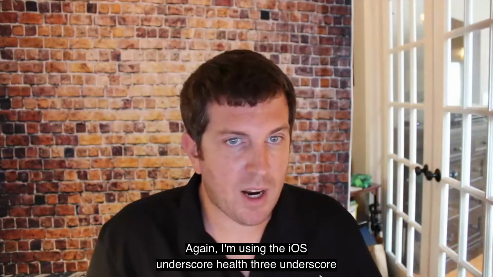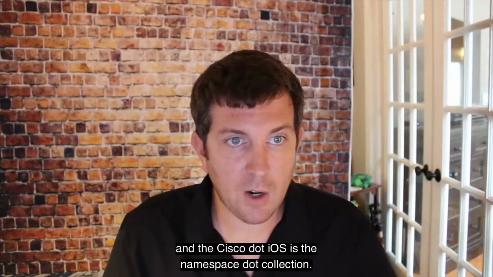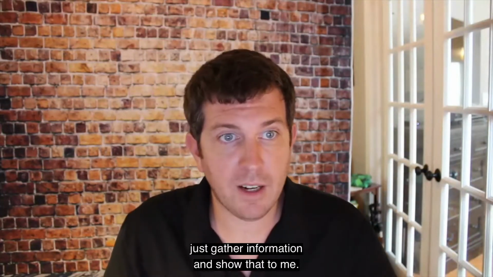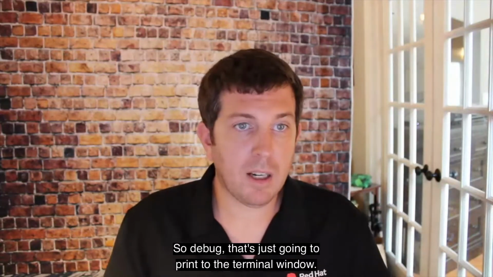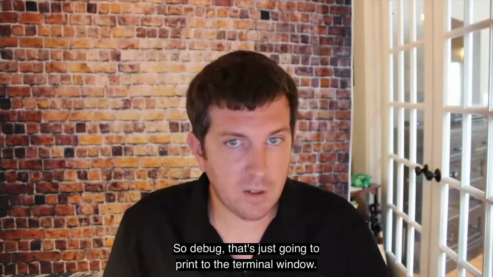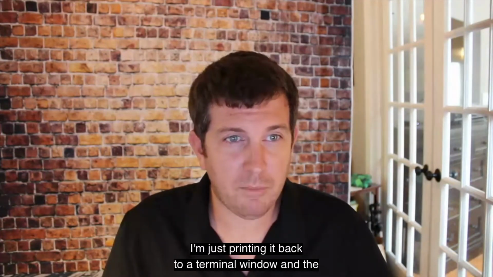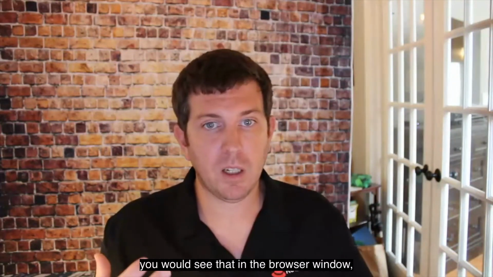Again, I'm using the ios_l3_interfaces resource module, and cisco.ios is the namespace.collection. And then I'm just doing gathered: just gather information and show that to me. So debug is just going to print to the terminal window. In this easy example, I'm just printing it back to a terminal window. In the Ansible Automation Platform and the web UI, you would see that in the browser window.